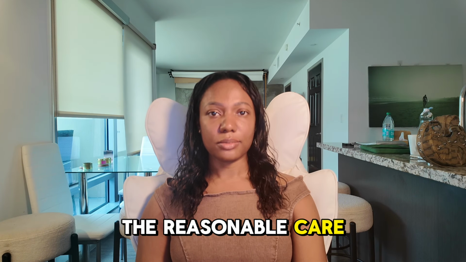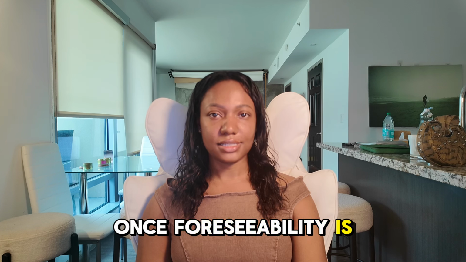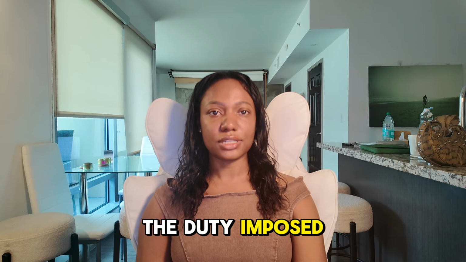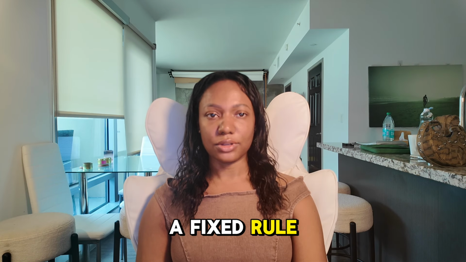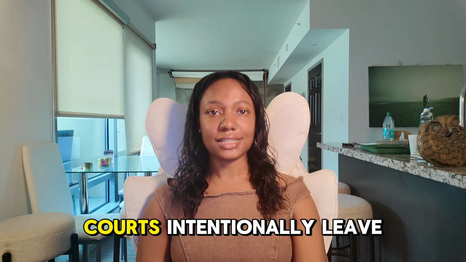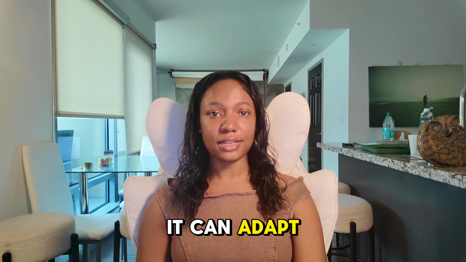The reasonable care principle. Once foreseeability is satisfied, the duty imposed is reasonable care under the circumstances. This is not a fixed rule. It is flexible. Courts intentionally leave this vague so it can adapt.